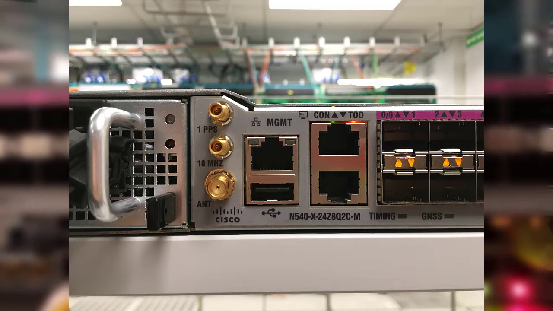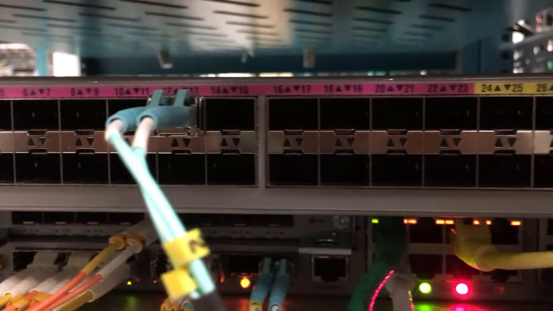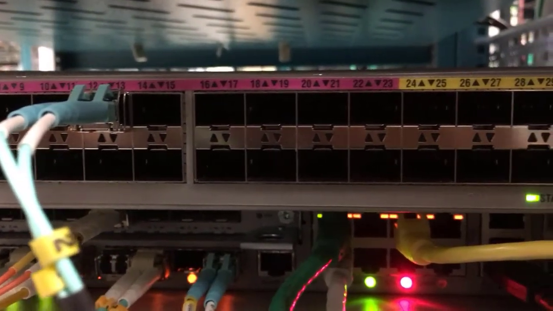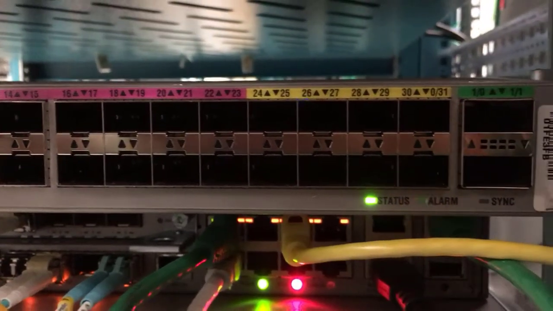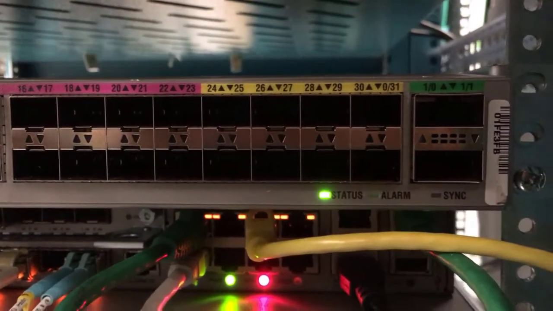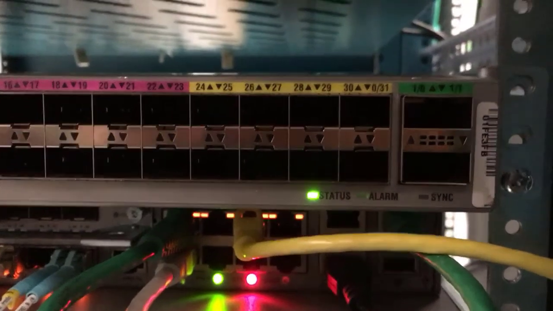So that's about it on the hardware aspects of the NCS 540, but to make magic, this hardware needs equally robust software to fully utilize the ASIC's power. So next, let's take a quick look at Cisco's legendary IOS XR that runs on the box.